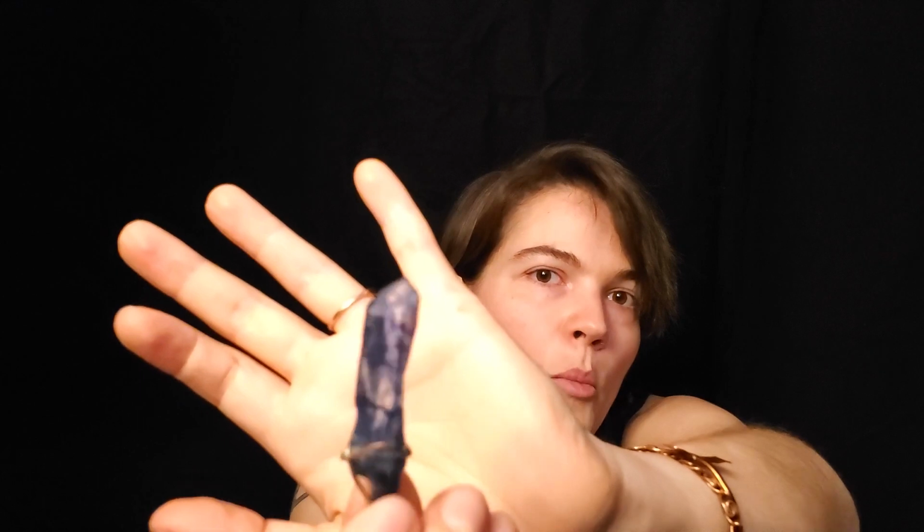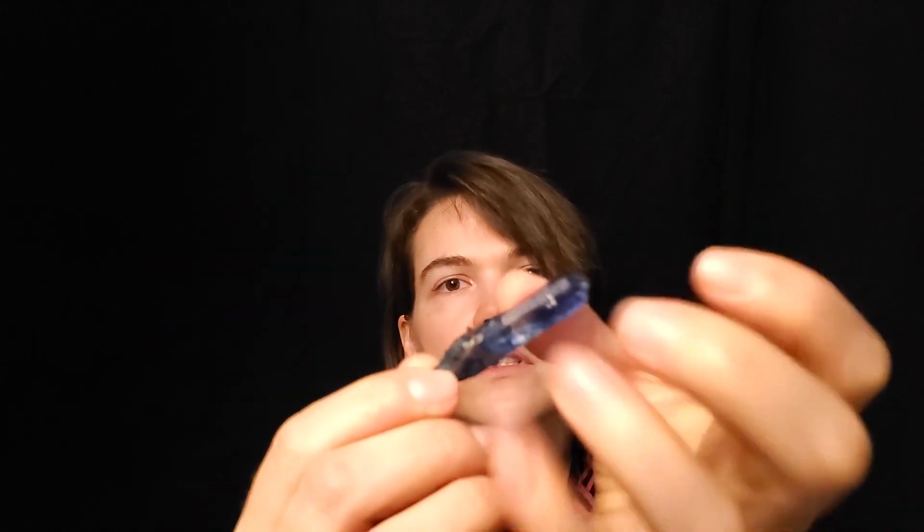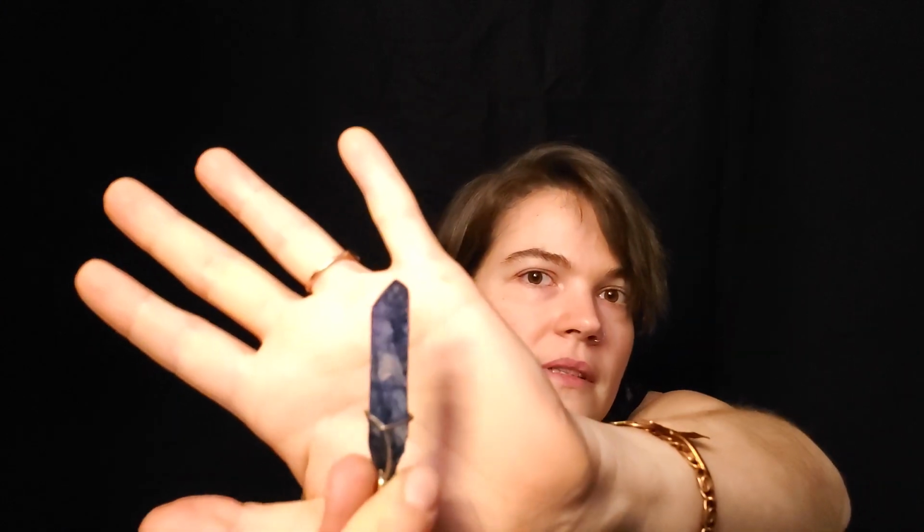So they put the quartz crystal in a vat of blue dye, and then they zap it with electricity, and the blue goes all in the little cracks. And I just thought it was really pretty and I wanted it. But there you go.